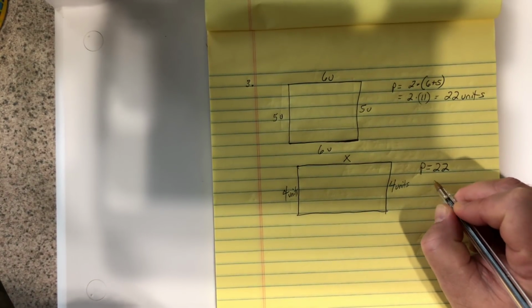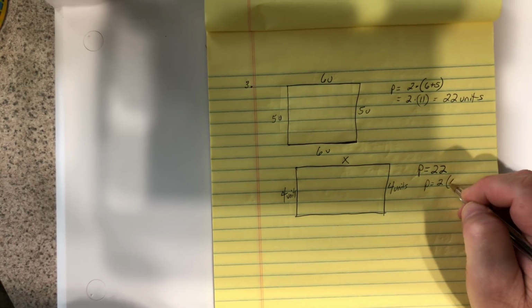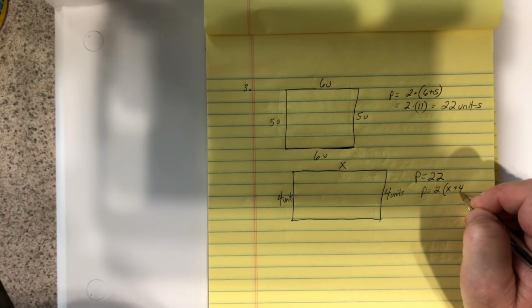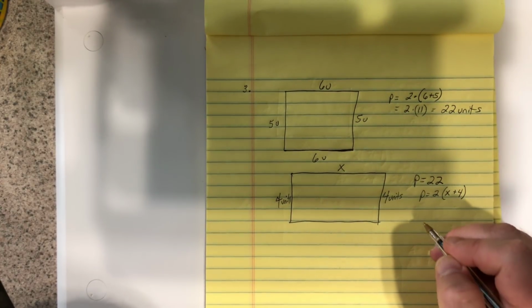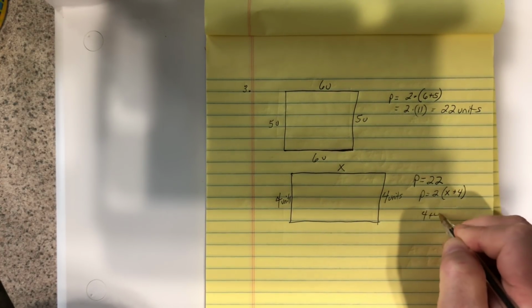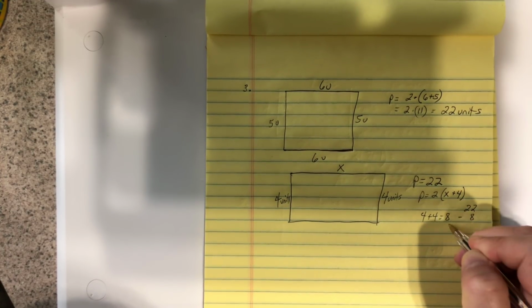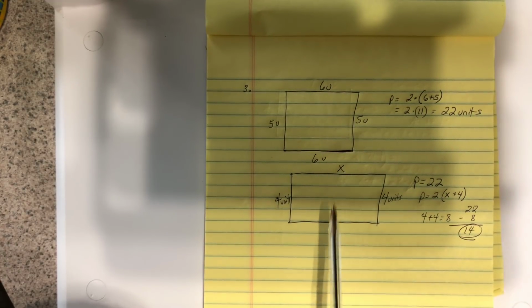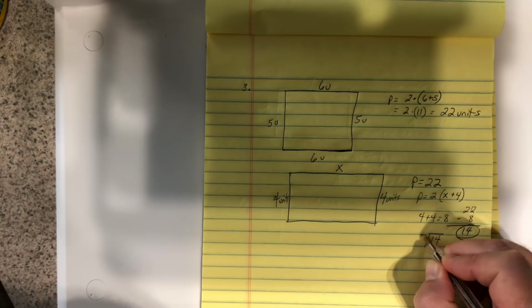So we have perimeter equals 2 times x plus 4, right? So we have 4 plus 4 is 8. And then 22 minus 8 is 14. So these two together is 14. So what is half? 14 divided by 2.